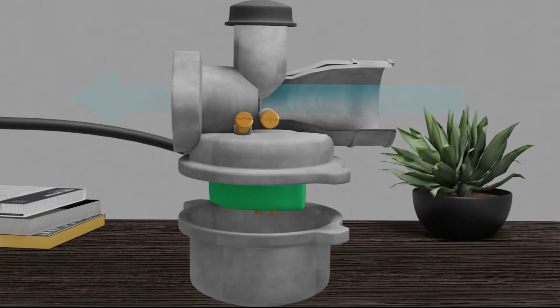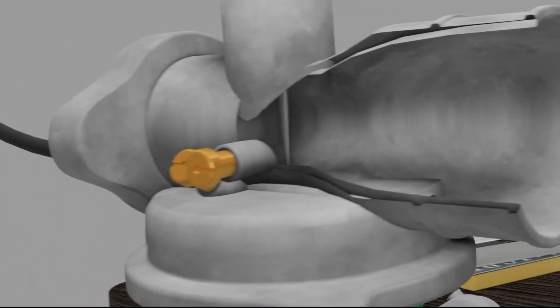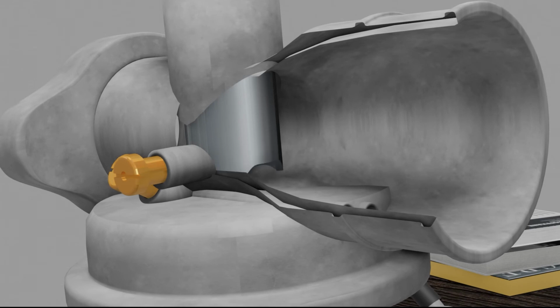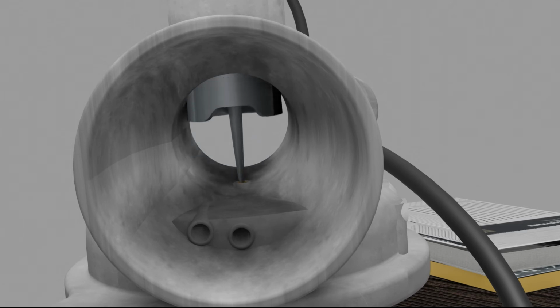But the question is, how do we control the RPM? In this PE carburetor, we will see a component called the piston. This piston is located in the center of the intake pipe. This piston will control the width of the intake pipe.